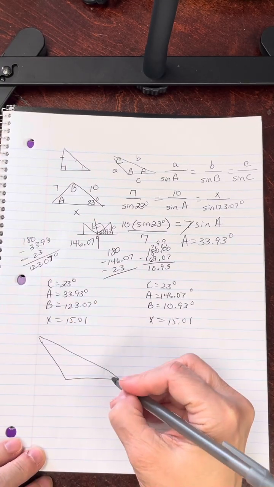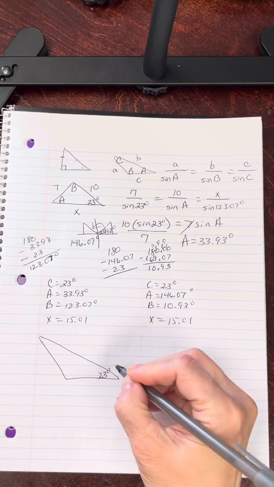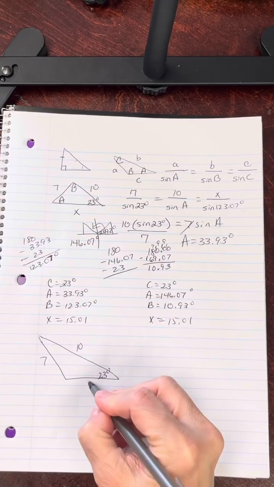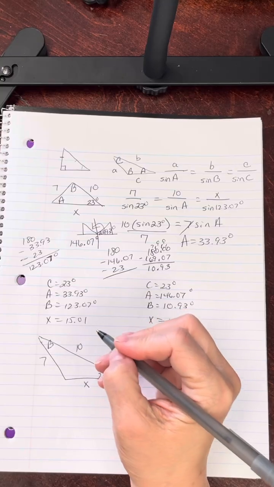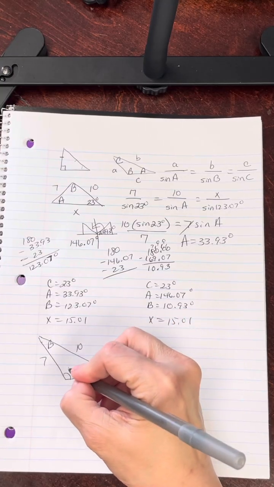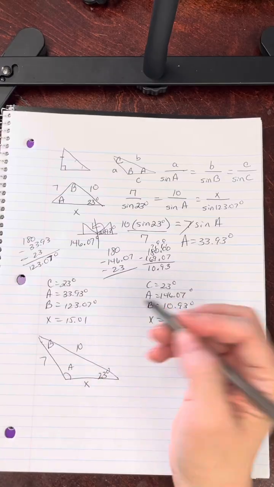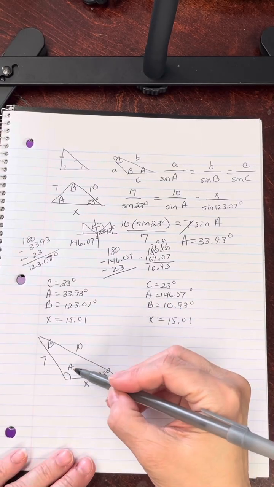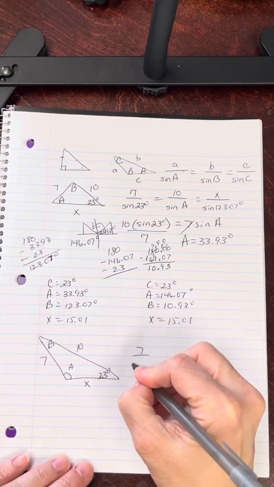Okay, what'd they give us here? 23 degrees, 10, 7, x, b, and a. Now this one is very clear that a is meant to be obtuse and b is meant to be acute. So do we have an opposite set? 10 over a, nope, 7 over 23. Okay, so here we go again.